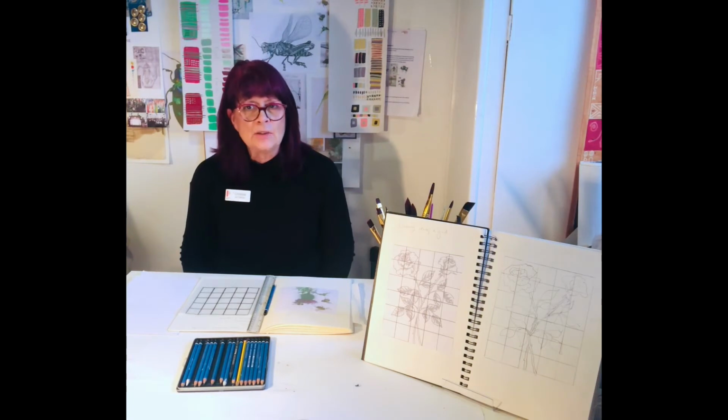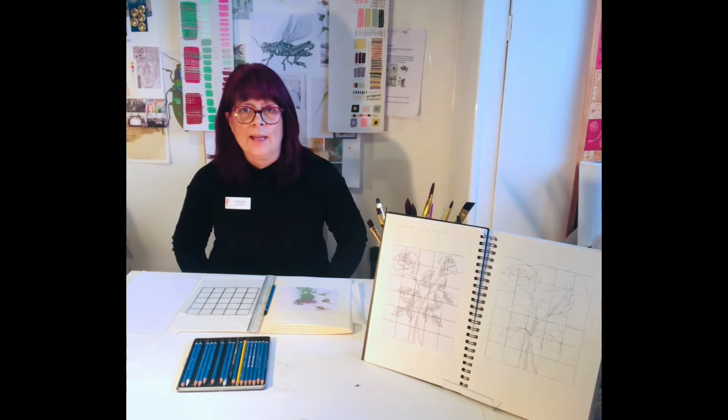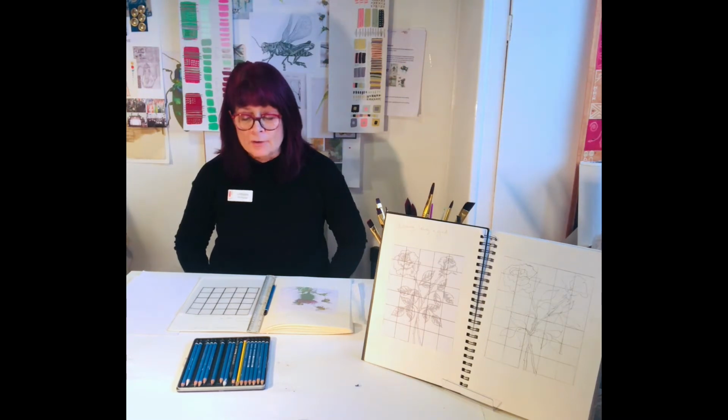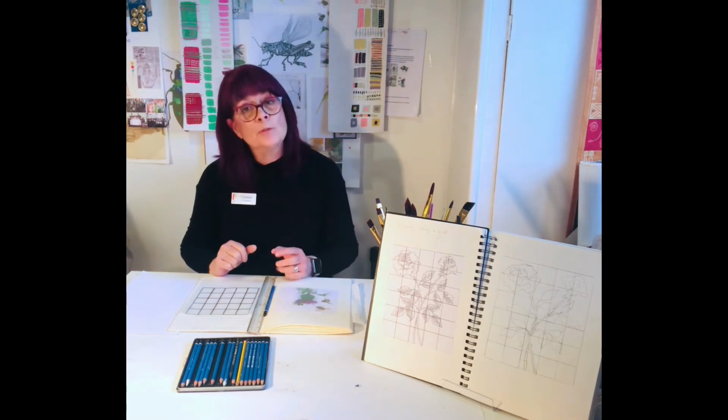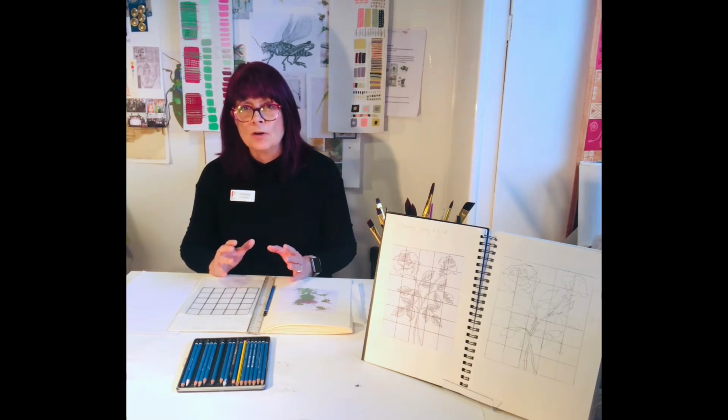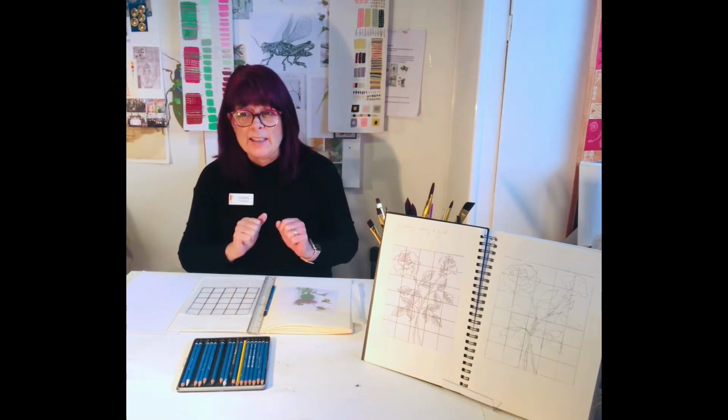We're going to start looking at observational drawing now, and the first thing we're going to look at is using grids. Grids are used by artists worldwide, all over the place, and it's a really good way of looking at proportions and making sure that you've got everything where it needs to be, really.